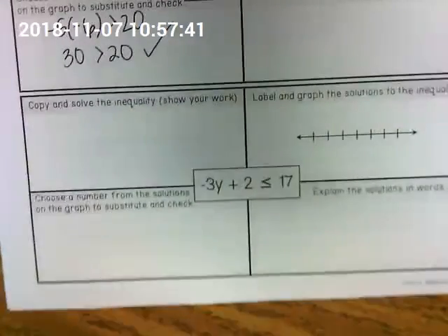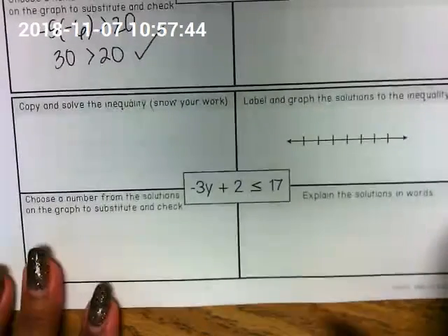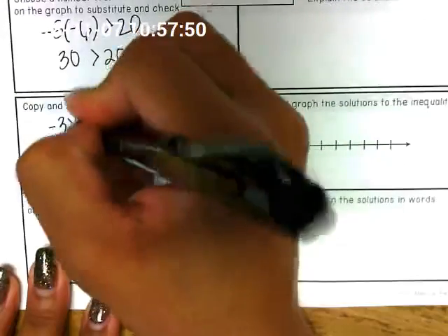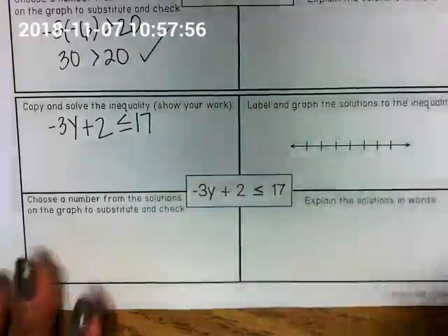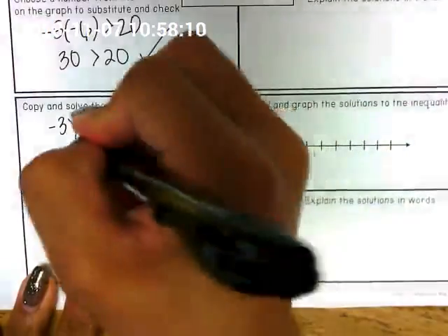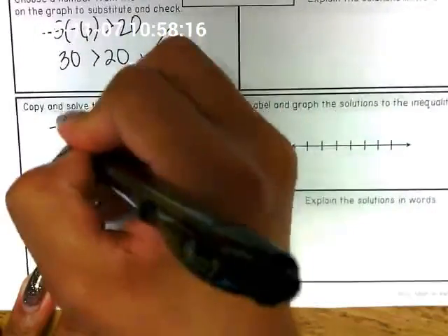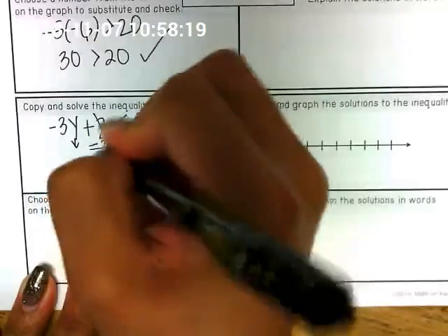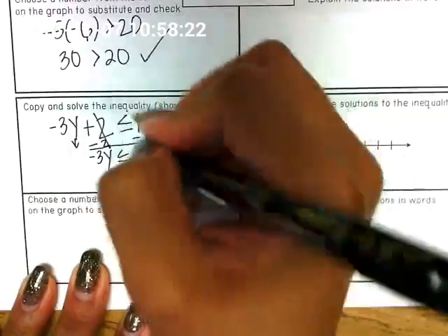All right. Let's copy and solve the next one. Negative 3y plus 2 is less than or equal to 17. First step to solve. Wrong. We're not dividing first. We're doing PEMDAS backwards. So we've got to start with addition and subtraction. Shania, what am I going to do? Subtract 2 from both sides. And so we're going to bring down our negative 3y. So negative 3y is less than or equal to 15.